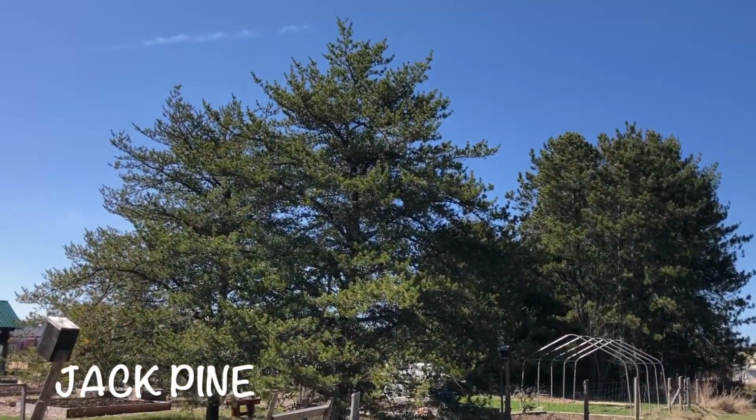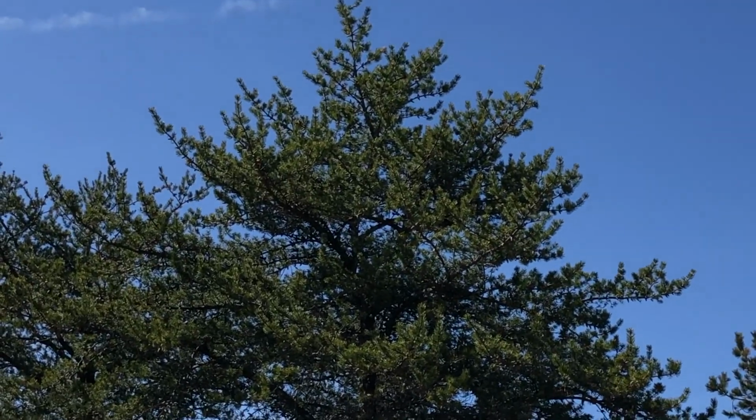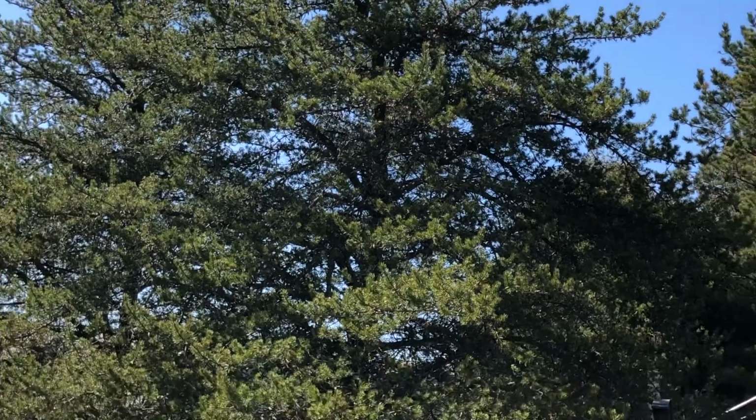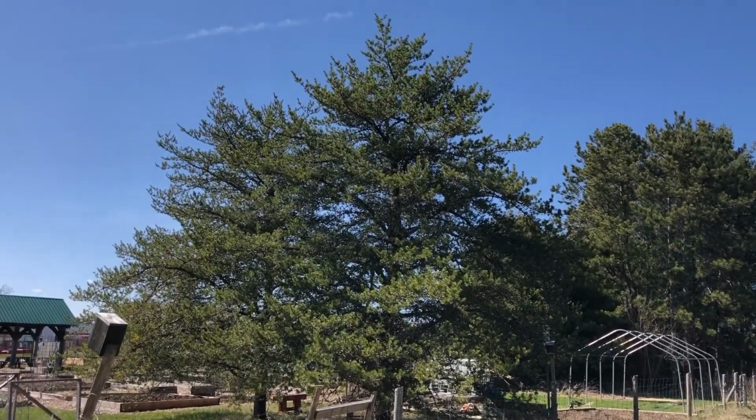So here's our final pine tree. This is the jack pine. You'll notice it has quite a scraggly looking form, and it's actually the inspiration for a lot of Tom Thomson paintings, if you've seen any of those.